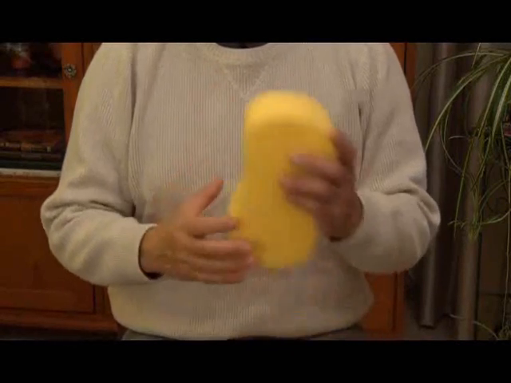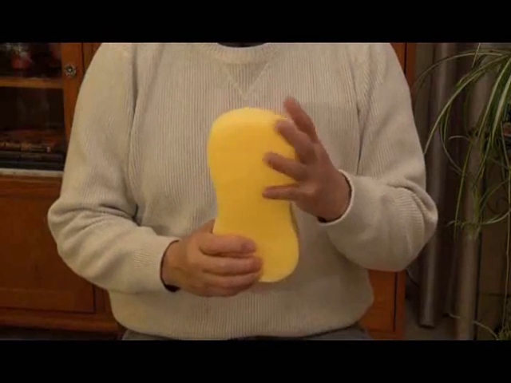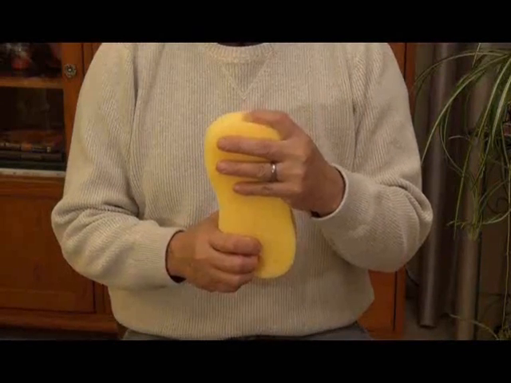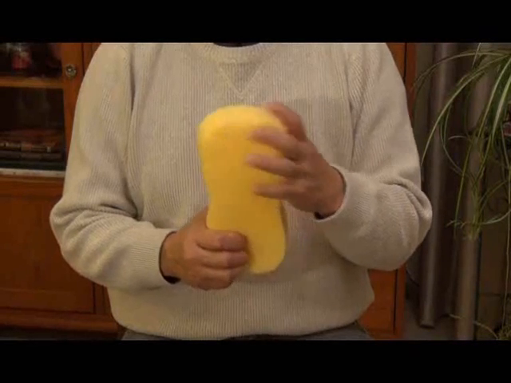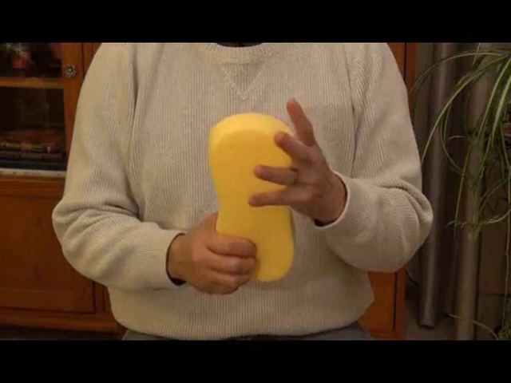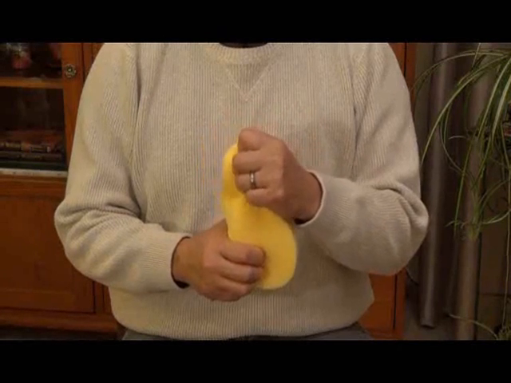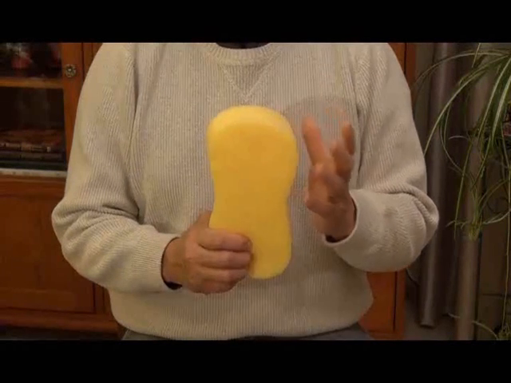Using the sponge as an analogy of the lungs, for the chest breathing, as we exhale, the lungs compress, then we inhale and they expand. On the exhale, they compress. On the inhale, they expand.